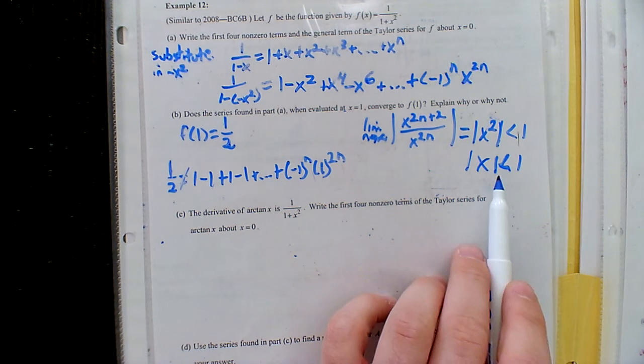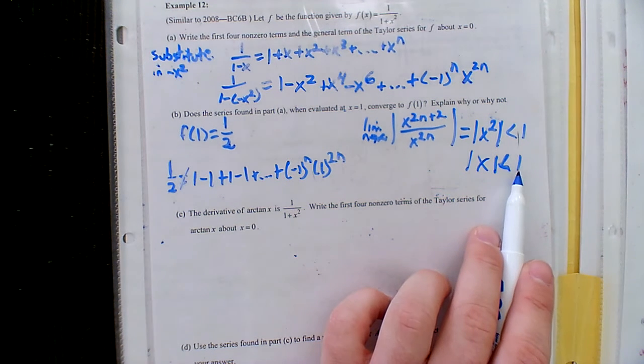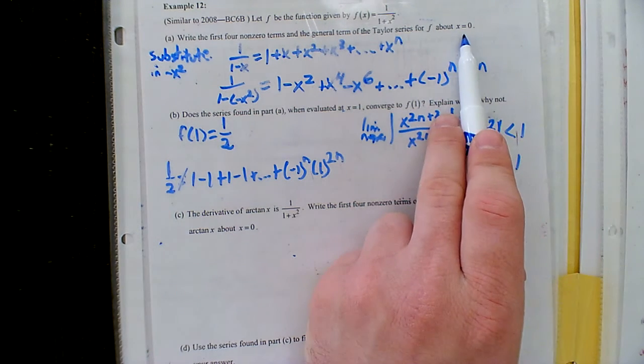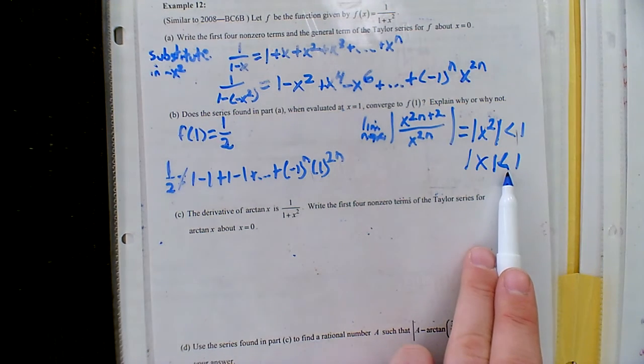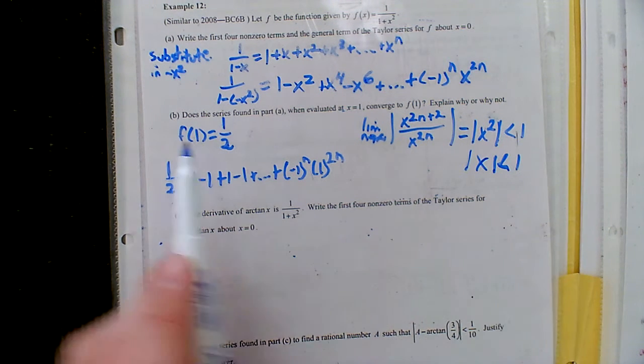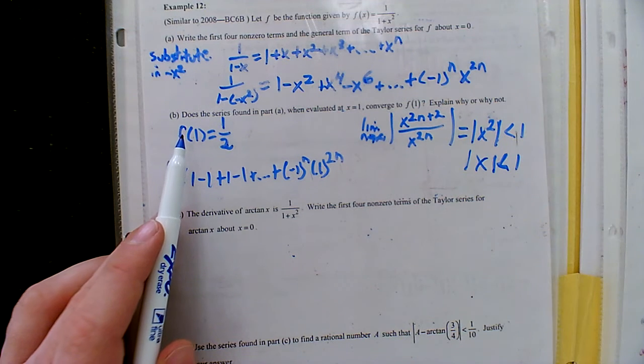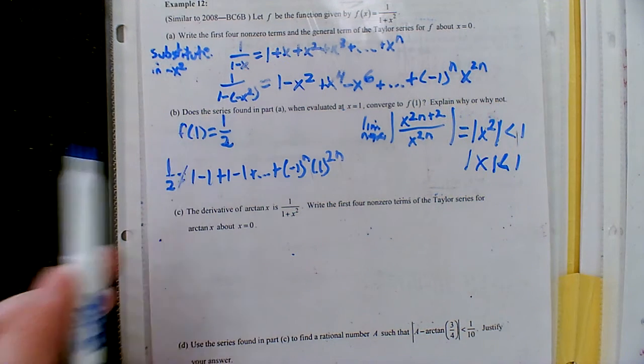So again, thinking back to last week, this is our radius of convergence. We know we are centered at 0 from up above, so we know we're going from -1 to 1. That's our interval. But we want to know, are we actually converging at our endpoints? So this is when we test them to determine, are we diverging there or converging there?